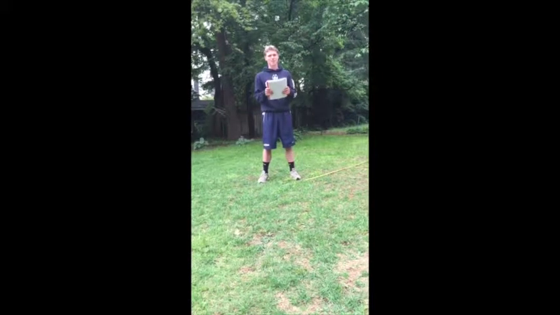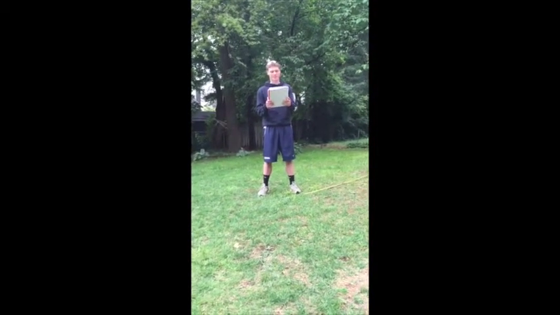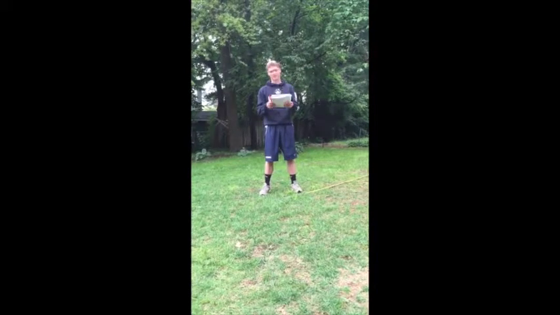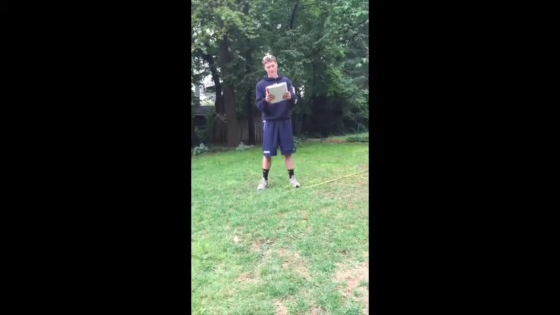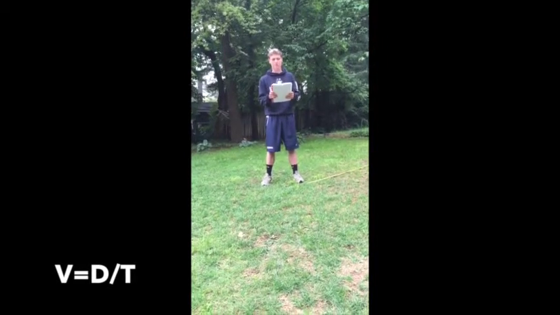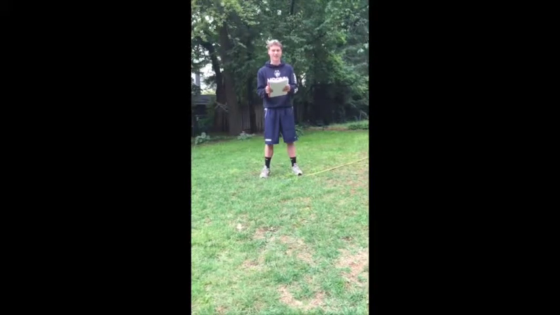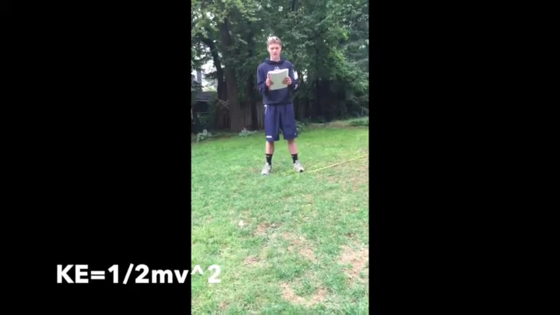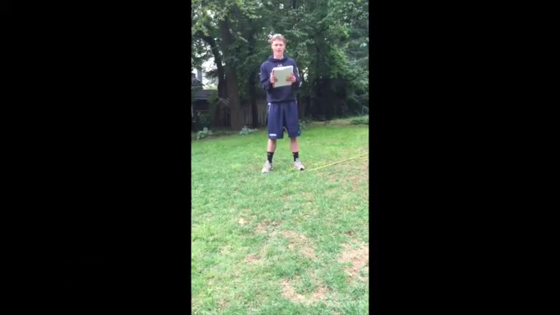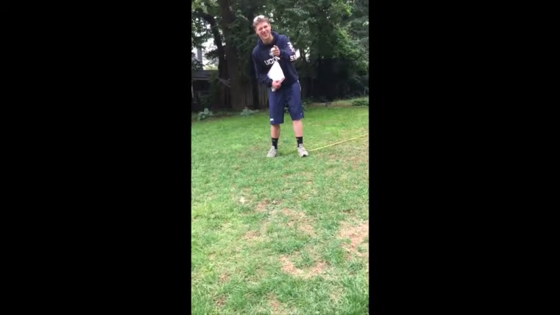I know that kick probably went so fast you couldn't even see it, but our experts back at the lab dissected the kick from a physics standpoint, and we found that using the equation distance over time, the ball actually went 2.8 meters per second. Then, using the equation kinetic energy equals 1/2 mv squared, we found that the ball had 2.83 joules of kinetic energy with it. Enough to take your head off.